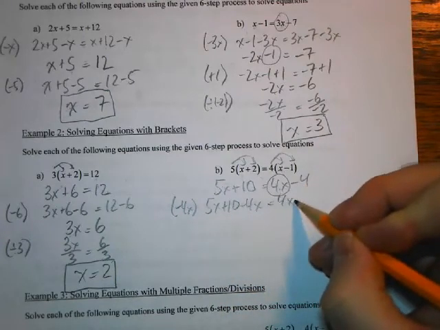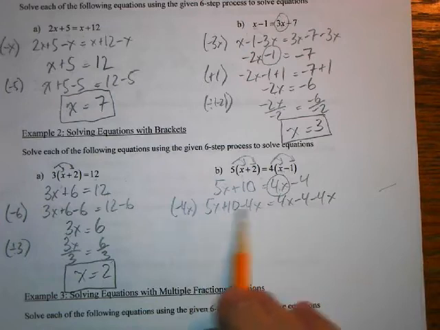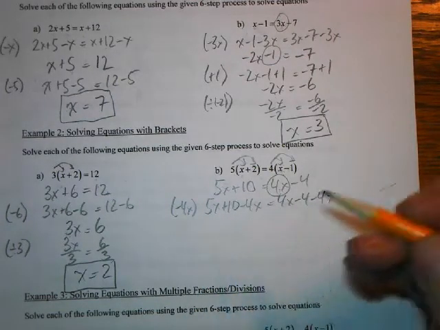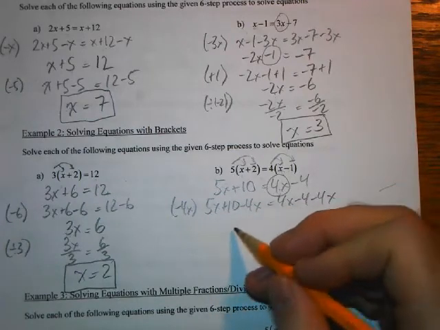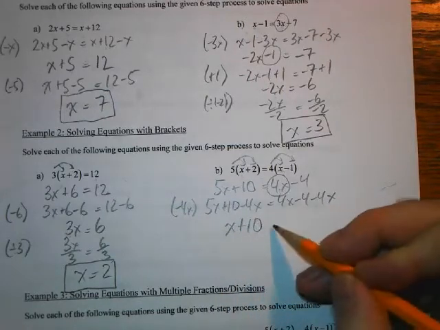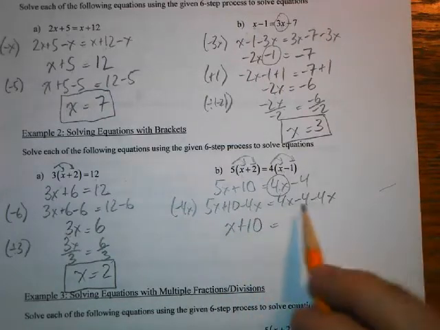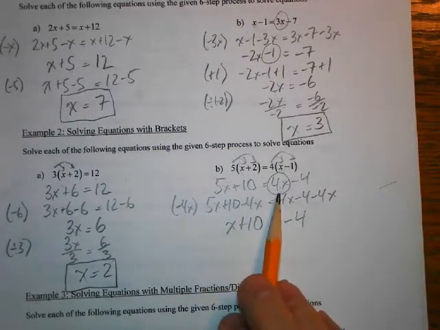Equals 4x minus 4x. So here, I combine the 5x and the minus 4x. 5 minus 4 is 1. So I could either write 1x or just x. I'll just do x. X plus 10 is equal to 4x minus 4x cancel, and I'm just left with negative 4. So we got rid of the variable term on the right.